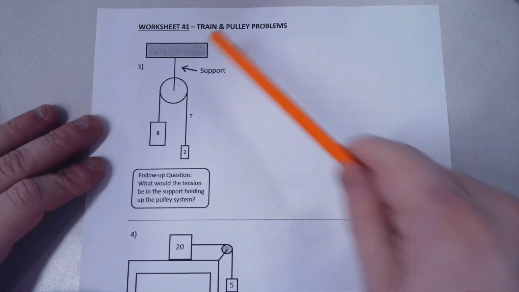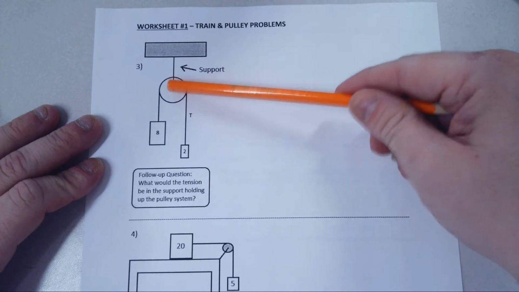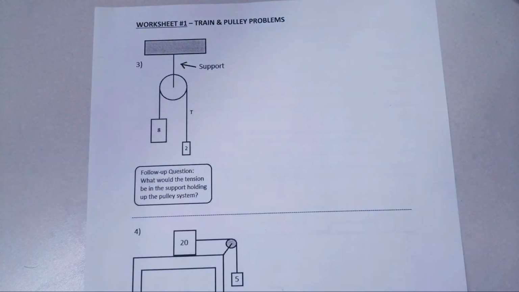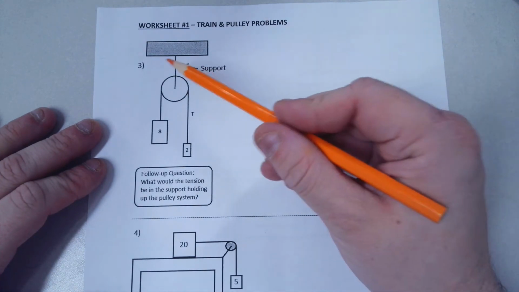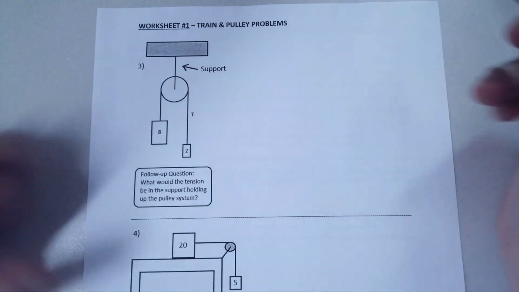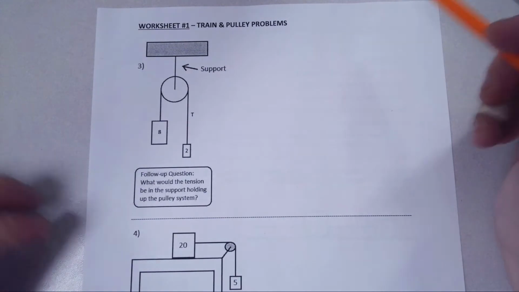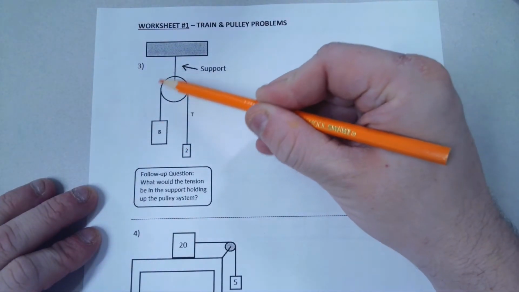So here we have a ceiling, we have just a support, could be a metal support, could be a string or rope, whatever. This is the pulley. It is frictionless, it is massless. That does affect it, and we can talk about how that could affect it in another lesson. And then we have the string that basically runs around here.